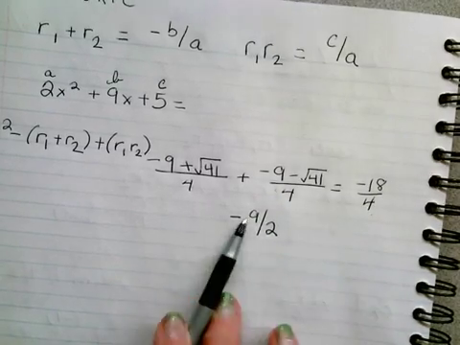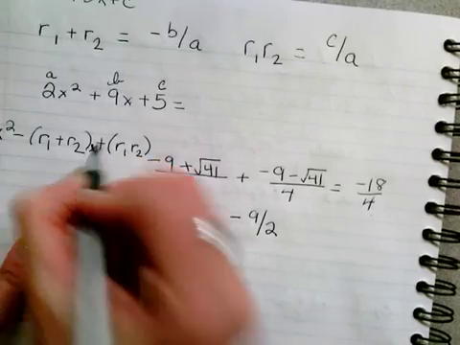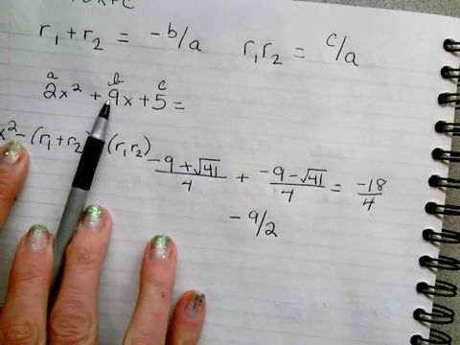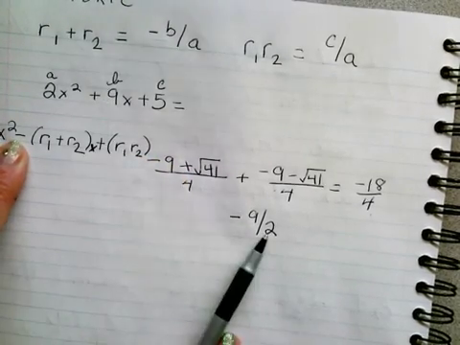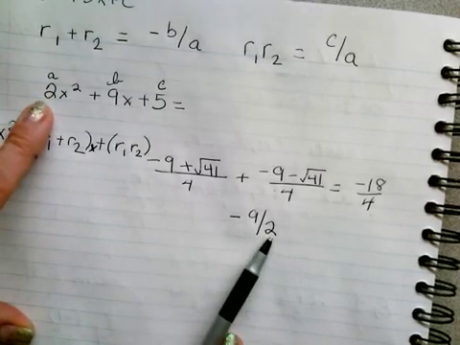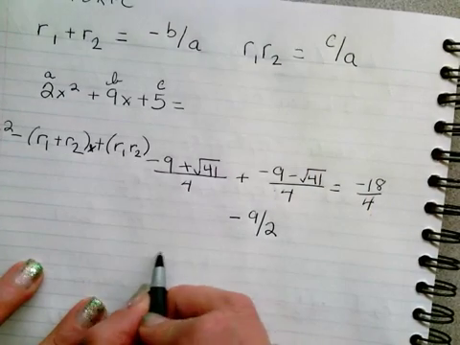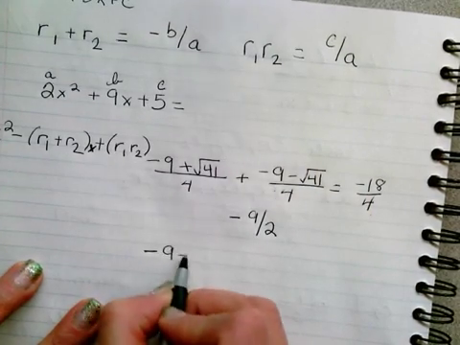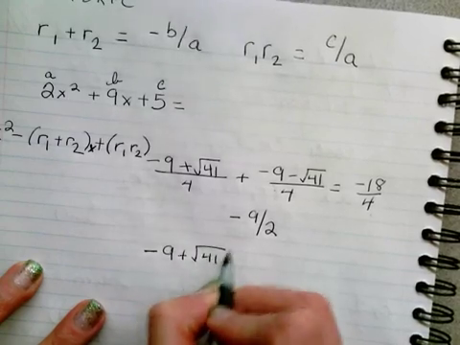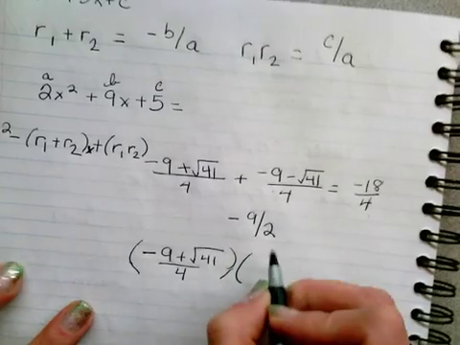Negative 18 over 4, which reduces. A negative 9, that's a positive 9. That is your A value, is it not? 2, isn't that convenient? And your C value, let's do the product of the roots to prove this to ourselves. 9 plus 41. And I know this is a lot of work, but I just want you to see that it works.